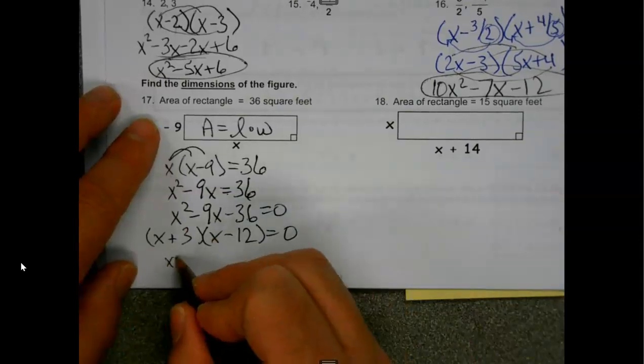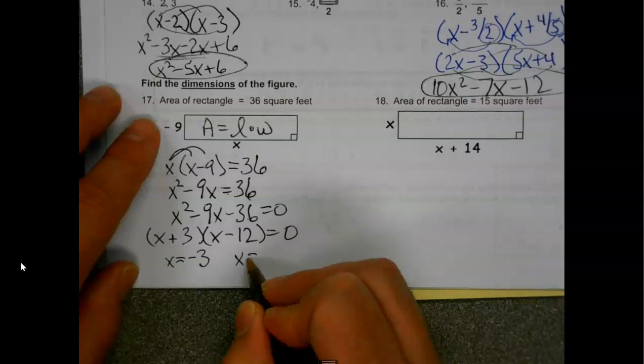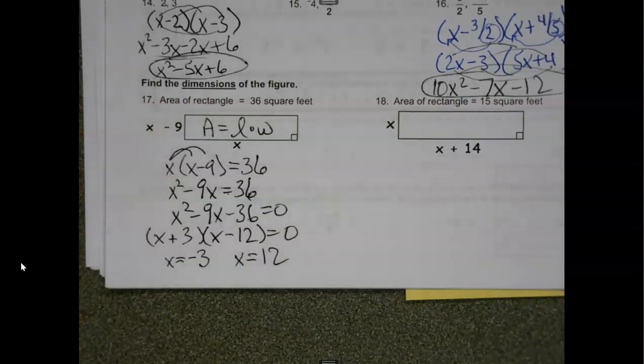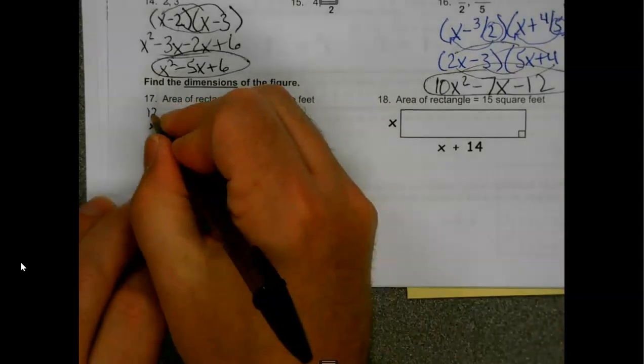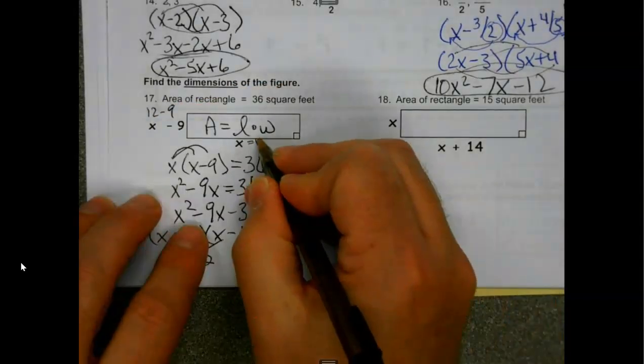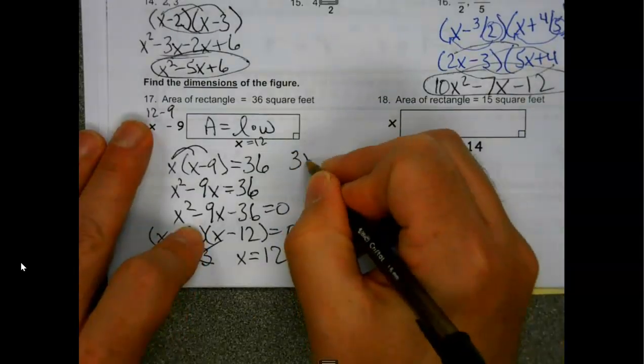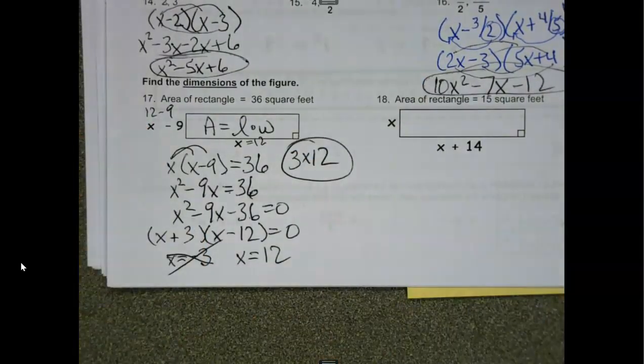And I set those equal to 0. So here's the first thing. The two solutions you get are not what the dimensions are, okay? These x's up here, we're going to plug in our x to get the dimensions. You're like, but I have two answers, but we got to use common sense here. I don't think the side of a rectangle is going to be negative 3. Okay, that one doesn't work, so we're not going to use it. 12, though, works. So 12 minus 9 is one of my sides. 12 is the other. So 3 by 12, or 12 by 3. 3 times 12, 36. That works.